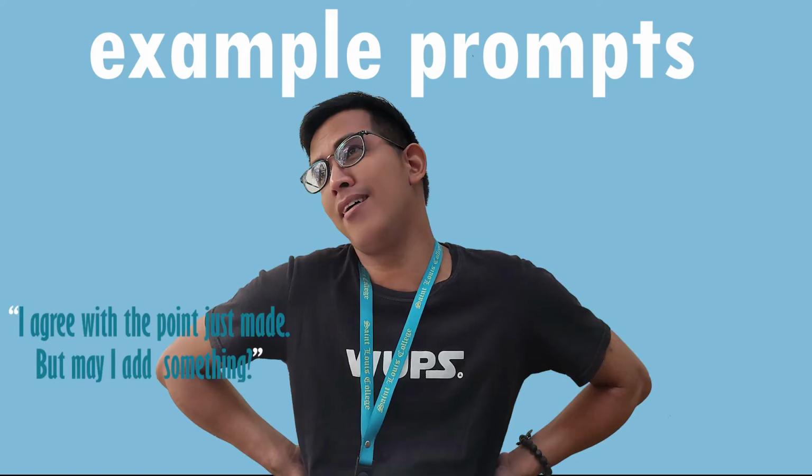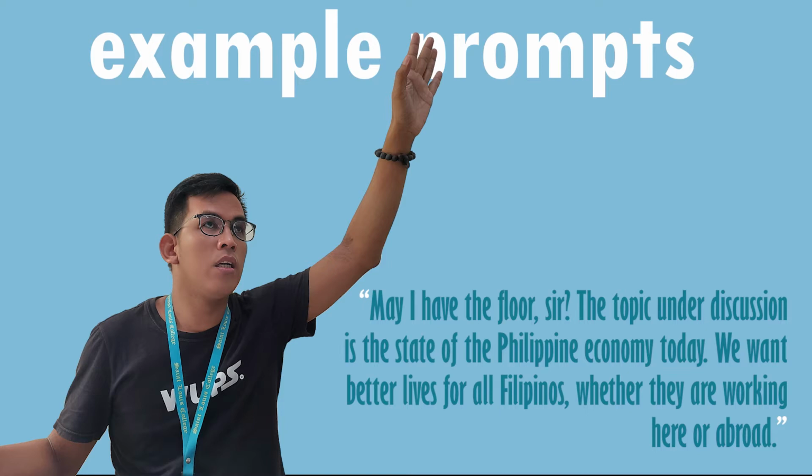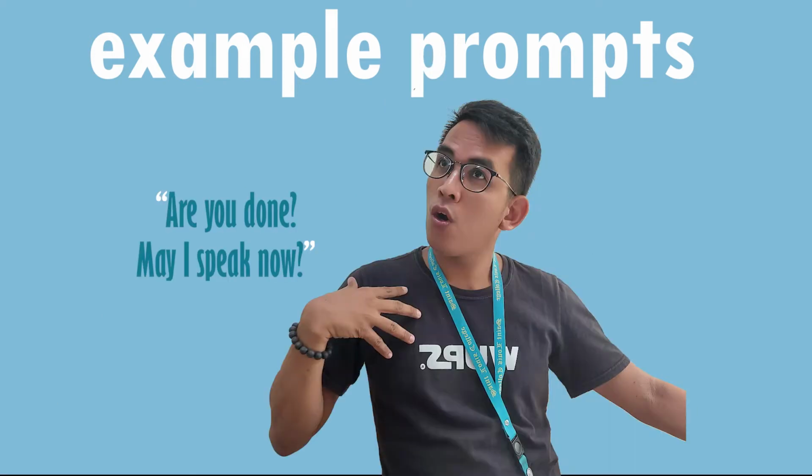The following are example prompts using turn-taking communicative strategy. I agree with the point just made, but may I add something? I believe that the Filipino citizens would rather want some help from the government than improving a tourist attraction. May I have the floor, sir? The topic under discussion is the state of the Philippine economy today. We want better lives for all Filipinos, whether they are working here or abroad. Are you done? May I speak now?